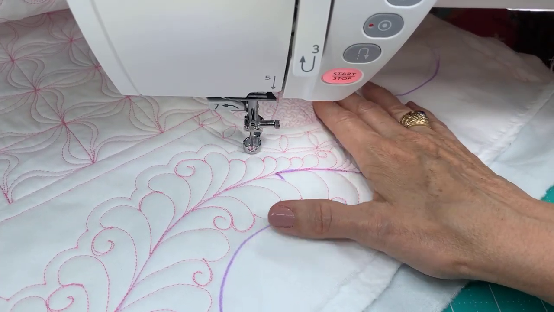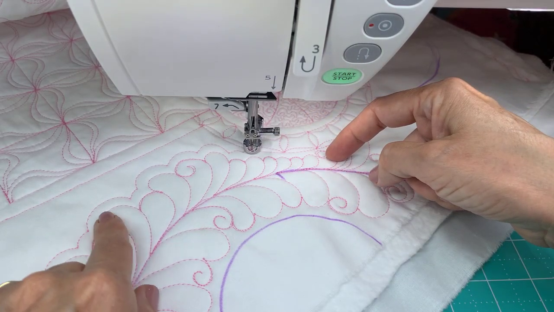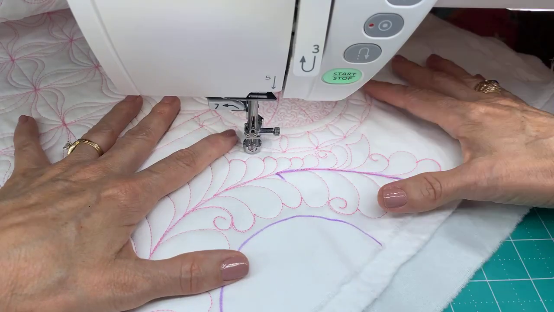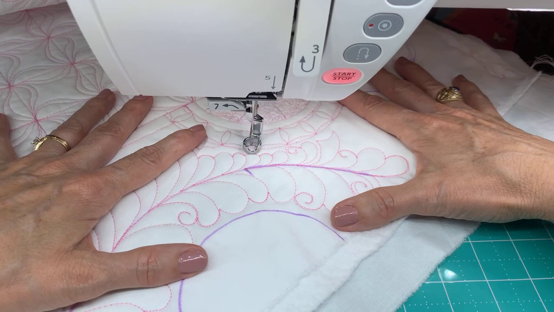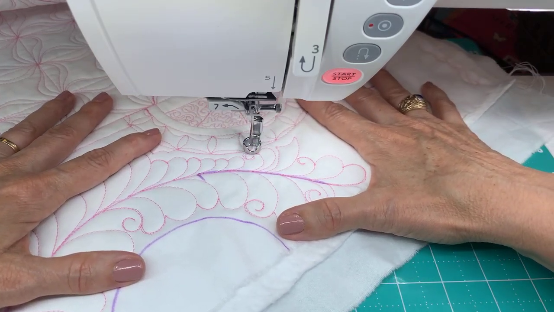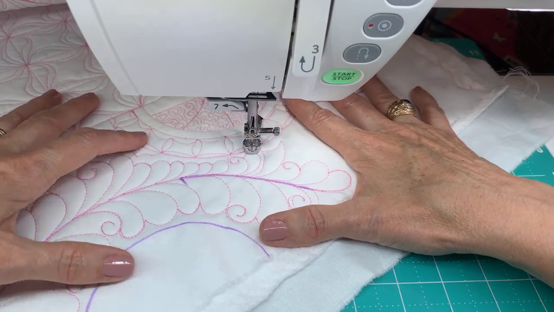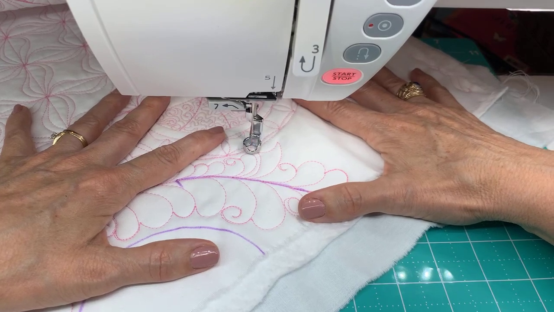And then right there, that's as much as I want to go. I don't want to crowd this, so I'm just going to fill this in. And then here, I can travel if I'm confident. If not, I can tie off and I can just go to the other side, but we'll just come around until I have enough room. And I think right here, it'd be still a little bit tight for that.